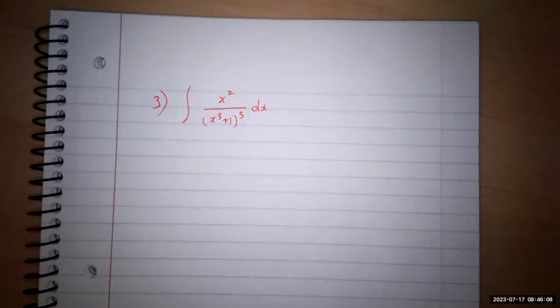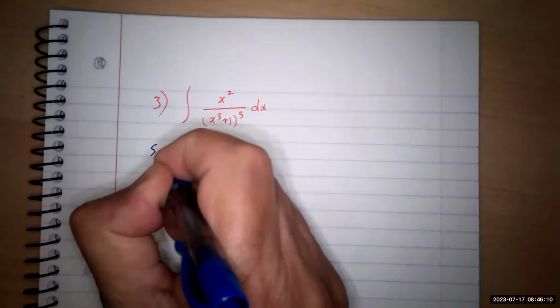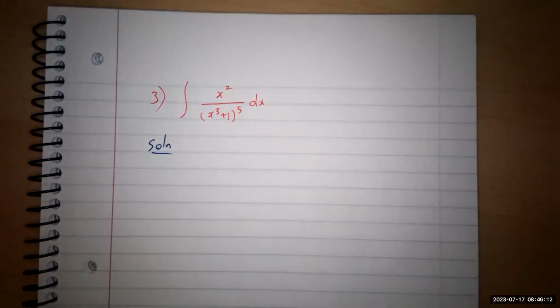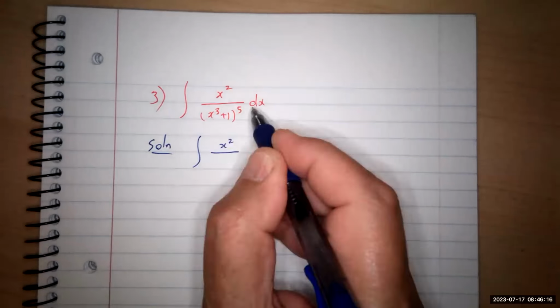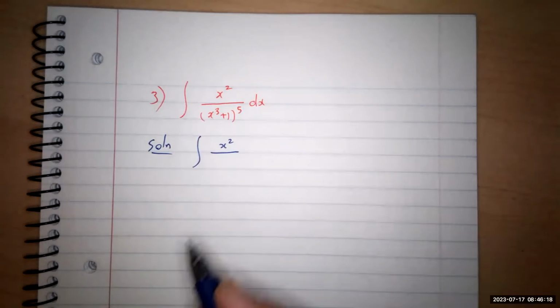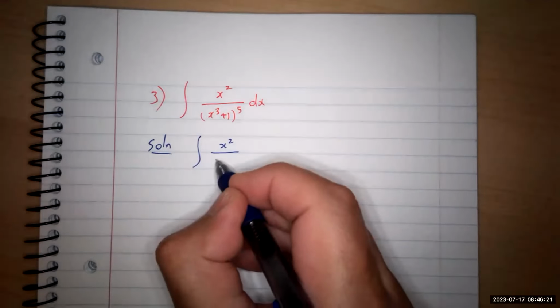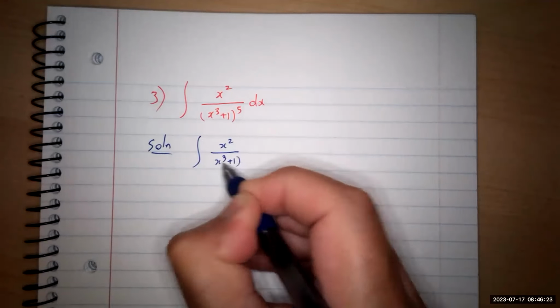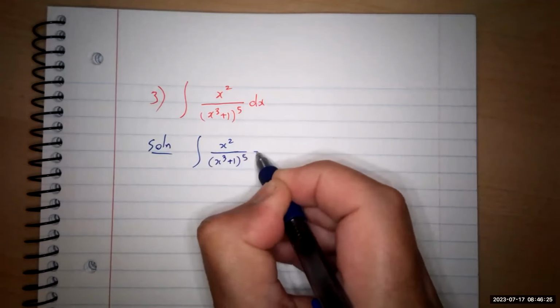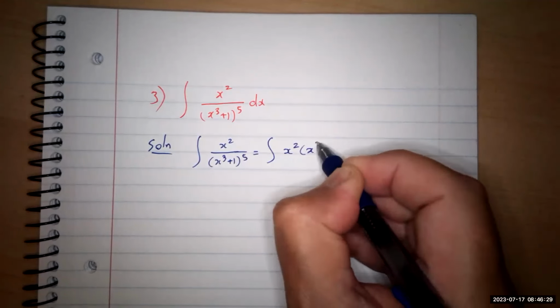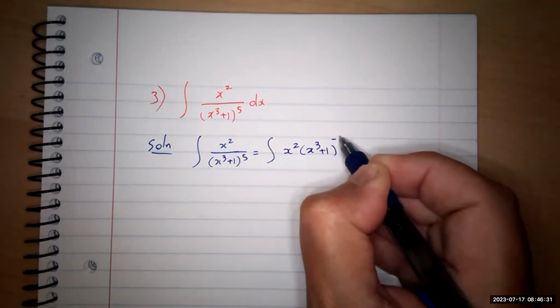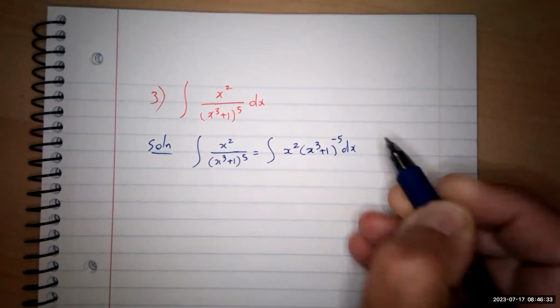So we're going to rewrite it. Solution. This is the original one. If you don't like to repeat the original one, you can call it I and just say I equal to. So it's going to be x cubed plus 1 to the 5th. So you move it up. Move it up means it's going to be x squared, x cubed plus 1 to the -5 dx.